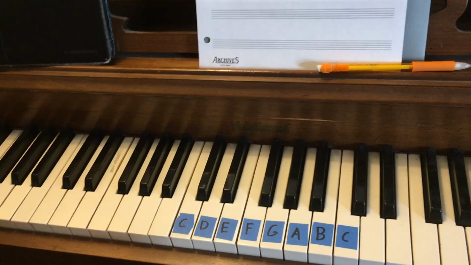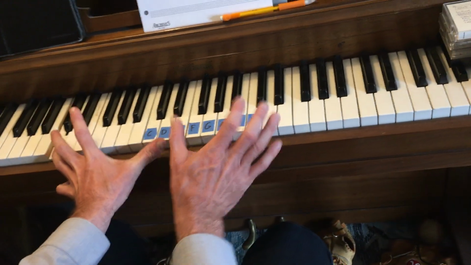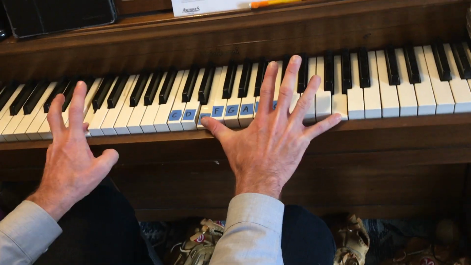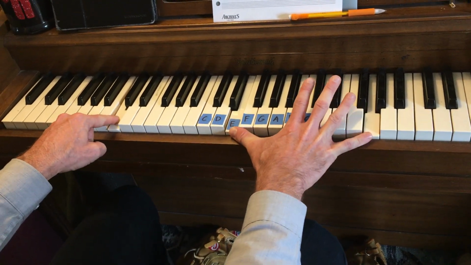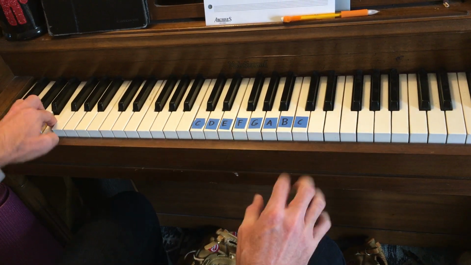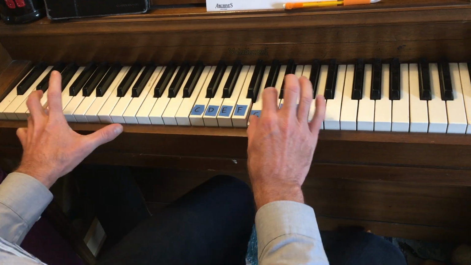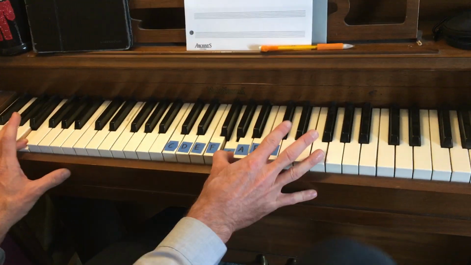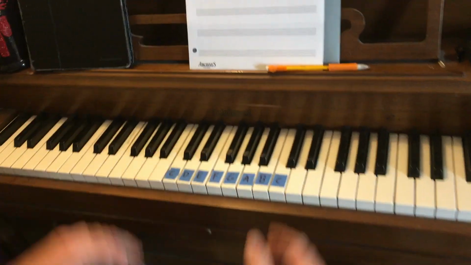This is also the 5 chord. We have enough room here. So here's C, here's E, and here's G. That is the 5 chord, because that's 5, that's 7, and that's 2. This is also the 5 chord. E, G, and C. 5 chord.